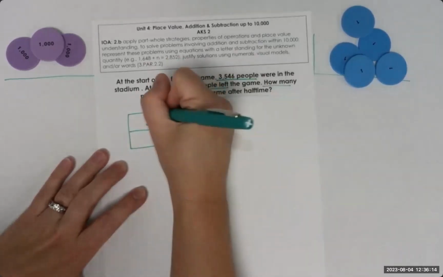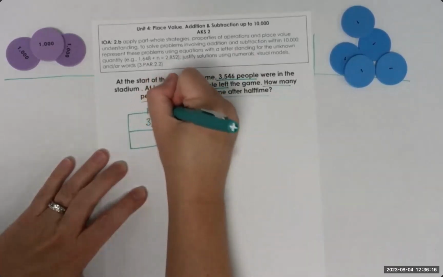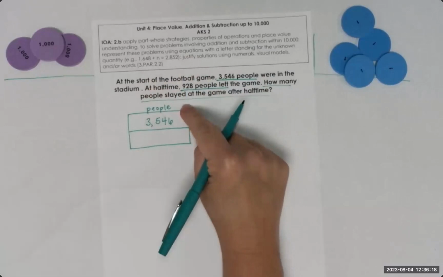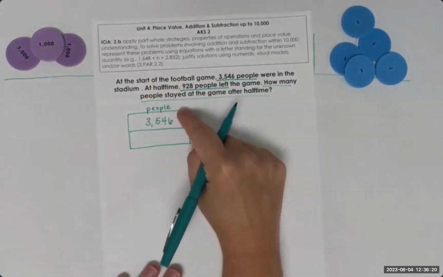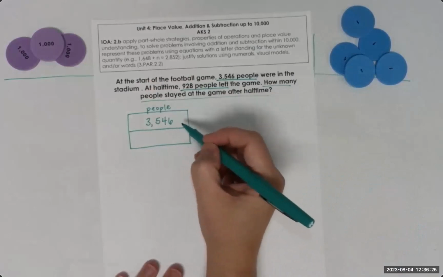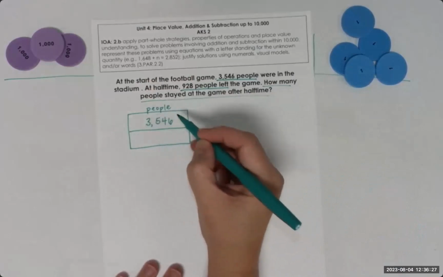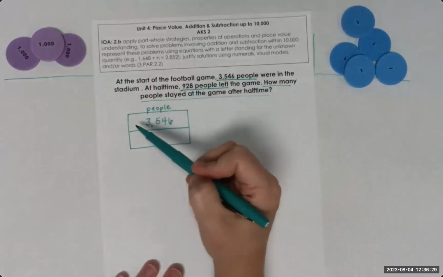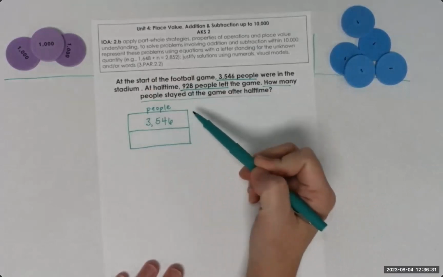This is the total amount of people. Sometimes I write the amount in the box. Sometimes I write it on top of the box. That's completely up to you and how much room you have. I don't like to stuff things in a box because I like for students to see the numbers. Okay, so I see this is my total, right? That's the total number of people at the stadium.